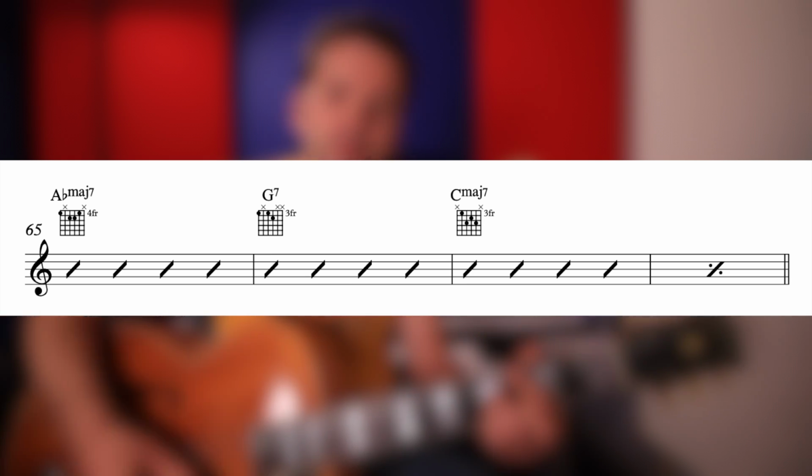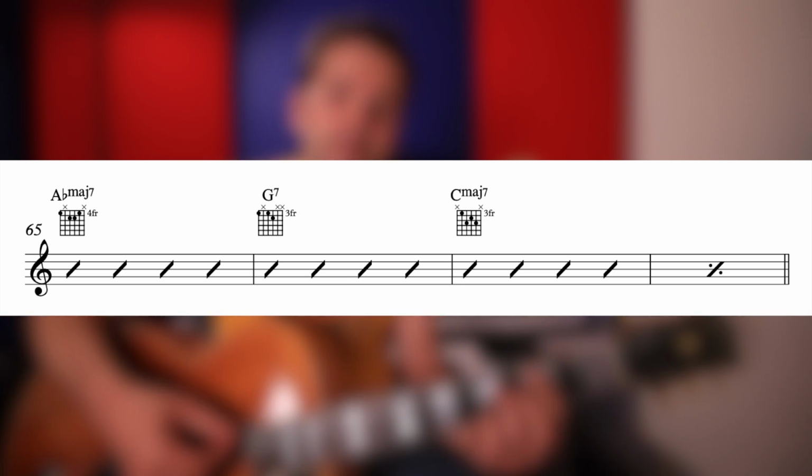A super common variation is to the very first chord of the song. Instead of playing D minor 7 flat 5, people often play A flat major 7 and then the G7 to the C. So it would sound, instead of D minor 7 flat 5 to C, you get this.